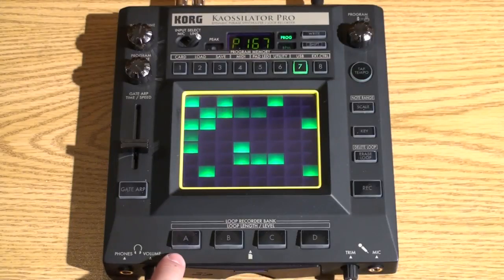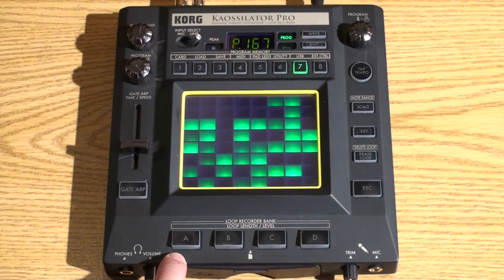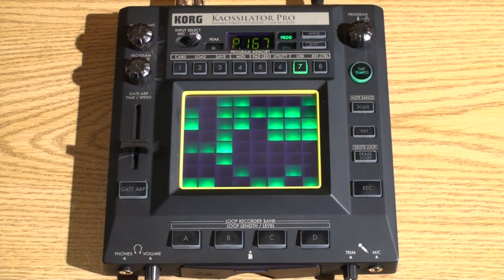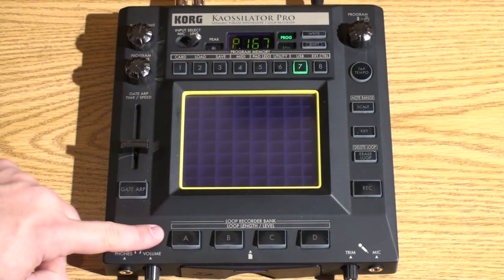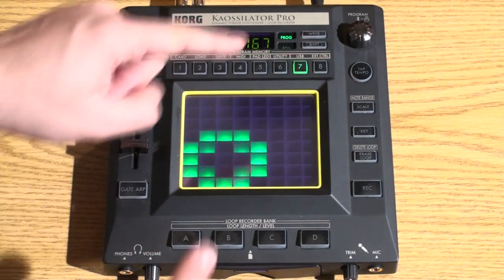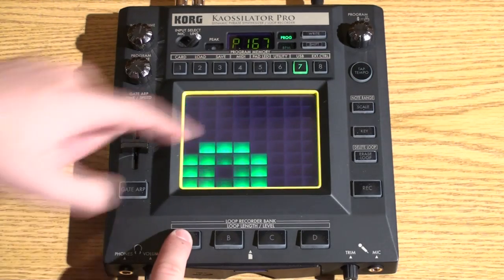All you have to do is hold down one of the loop recorder bank buttons and then touch the XY pad to start recording. So I'm going to do that. I've selected a rhythmic pattern here. So what I'm going to do is hold down this first button and, keeping my finger on the pad there, record 16 beats worth of this rhythm.